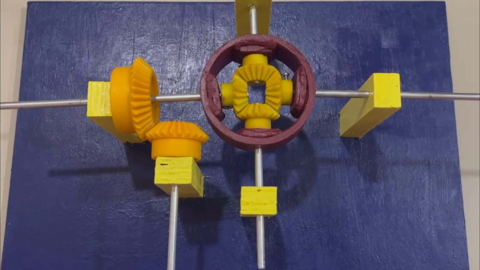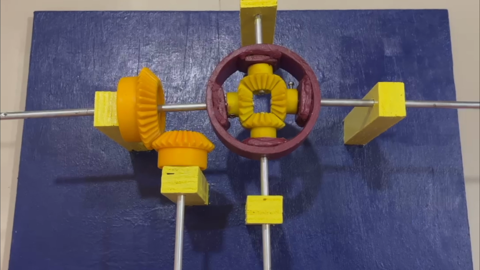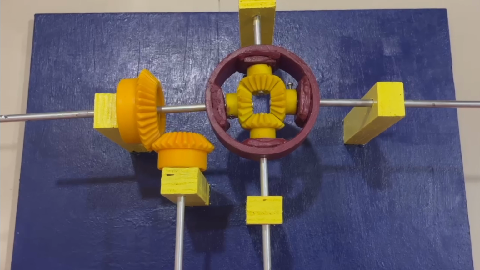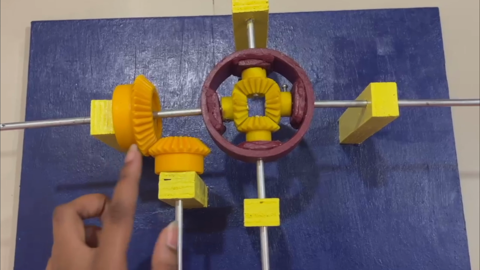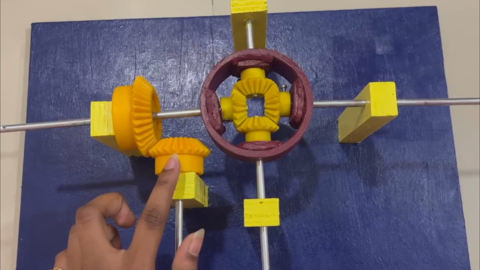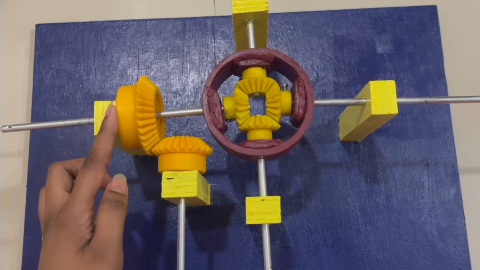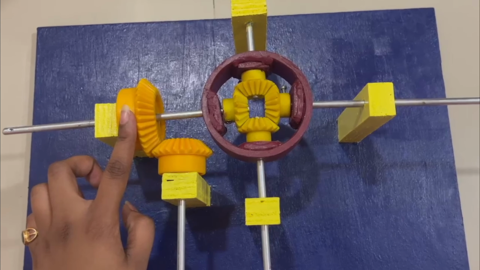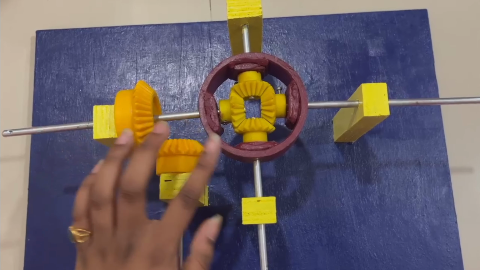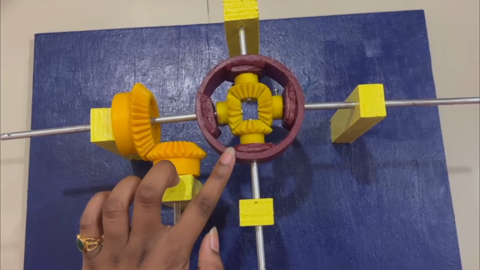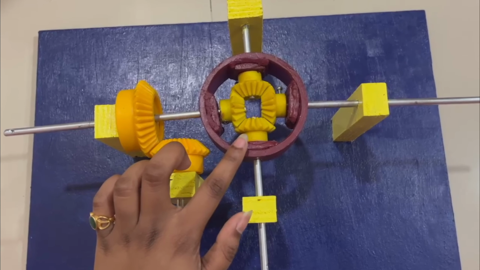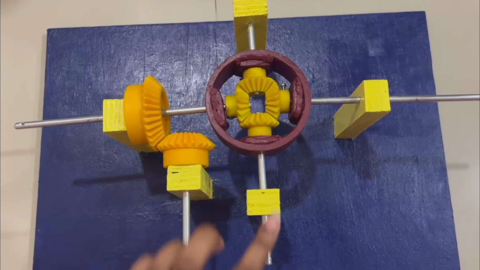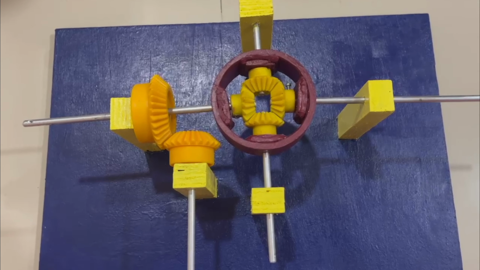This is the model that I made as a visual representation of the differential mechanism. As shown in the part diagram, this shaft represents the propeller shaft, the smaller bevel gear represents the pinion gear, this bigger bevel gear represents the speed reduction gear, or you can also call it the ring gear. This red circular thing represents the casting. Casting is mainly found in the real differentials, and in it is a spider mechanism. My project depicts a linear motion of the vehicles.